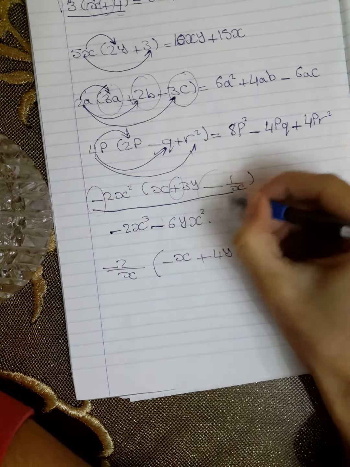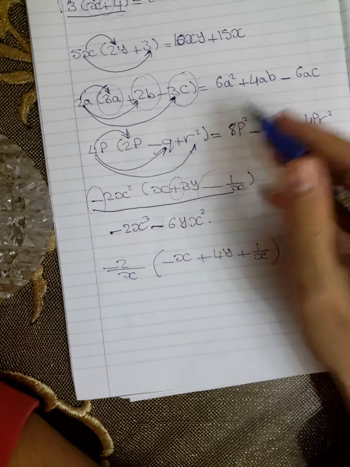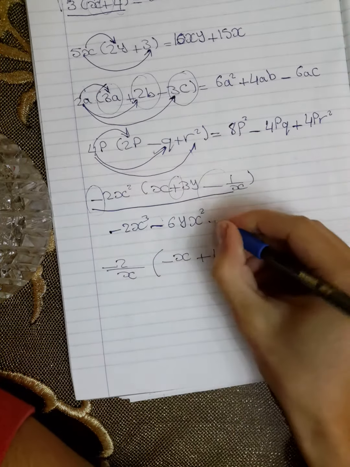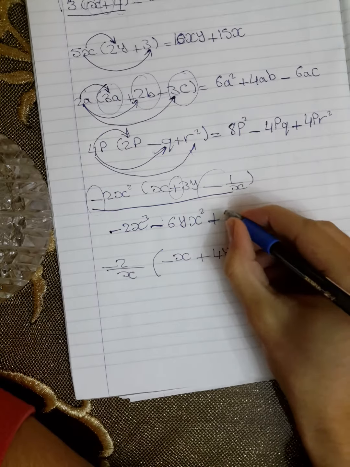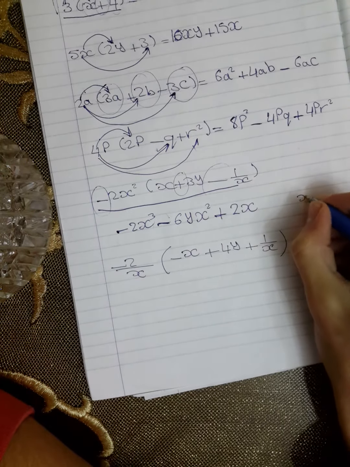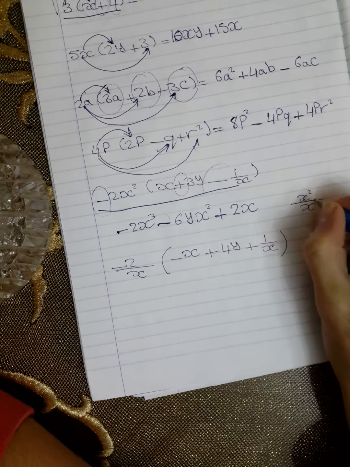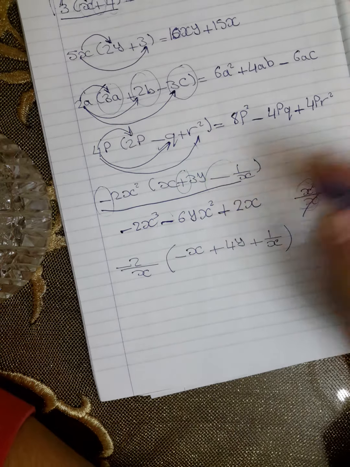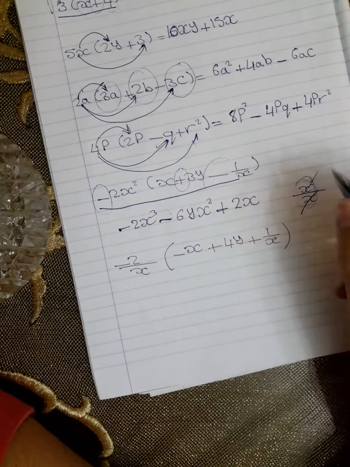And now I have a negative times negative, so take care of the signs in the problem. So negative times negative is a positive, and 2x squared over x, the x goes with 1x, so you have 1x left.